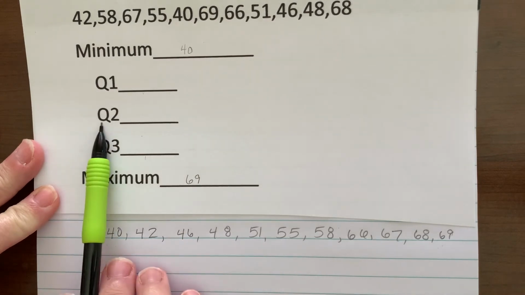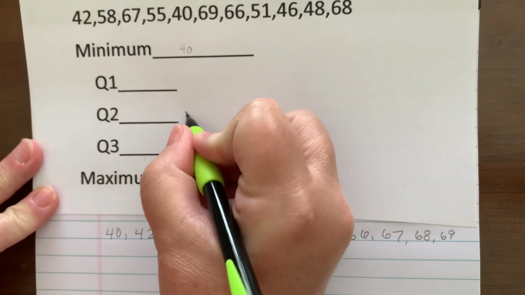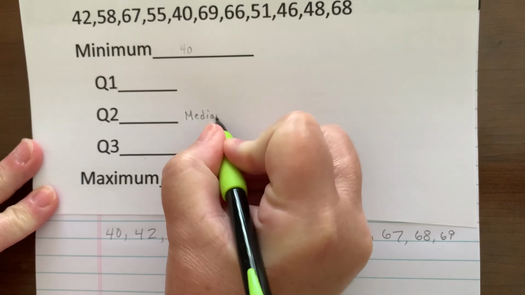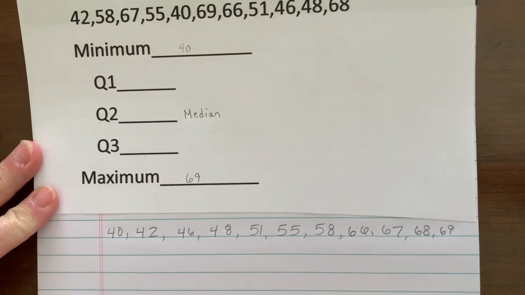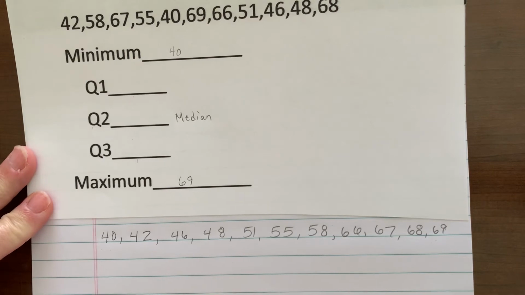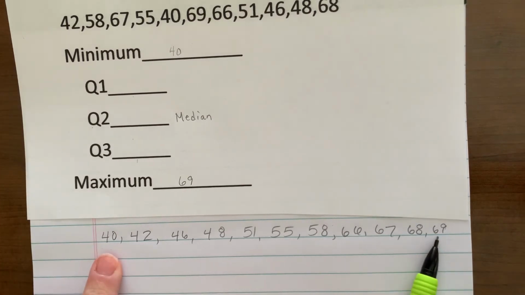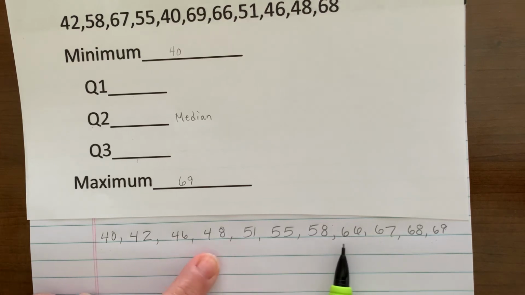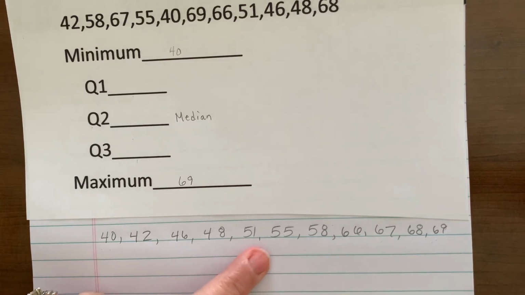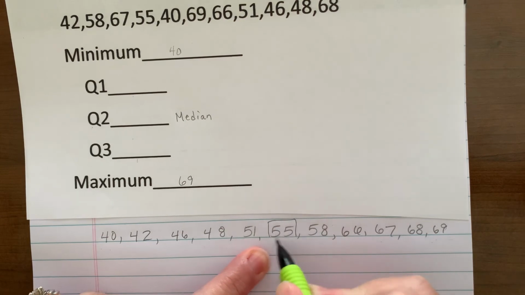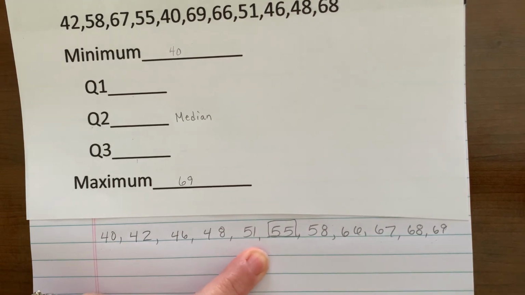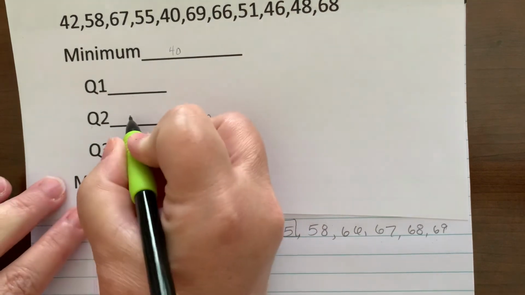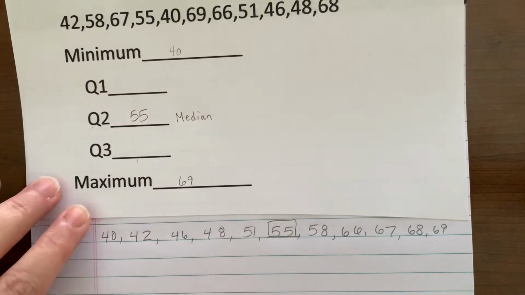So the second quartile, quartile 2, this is my median. This is the guy that's in the middle. Okay, so to find that quartile 2, I'm going to count. So I see I have 2, 4, 6, 8, 10, 11 numbers. So when I start at my ends and I count my way in, 1 number for 1 number here, counting, counting, counting, I end up with that number 55 right smack dab in the middle of my list. So that is my median or my quartile 2.